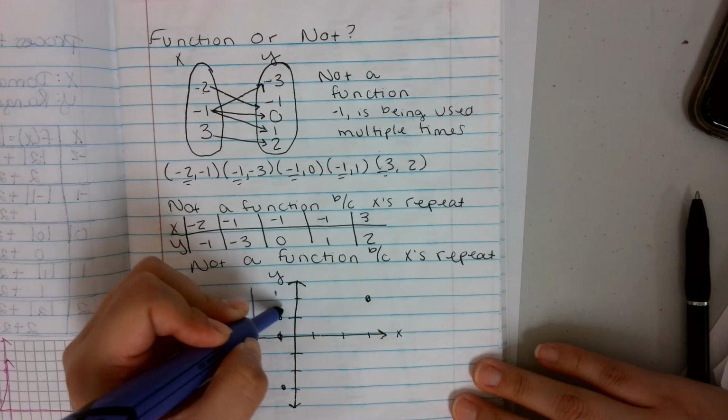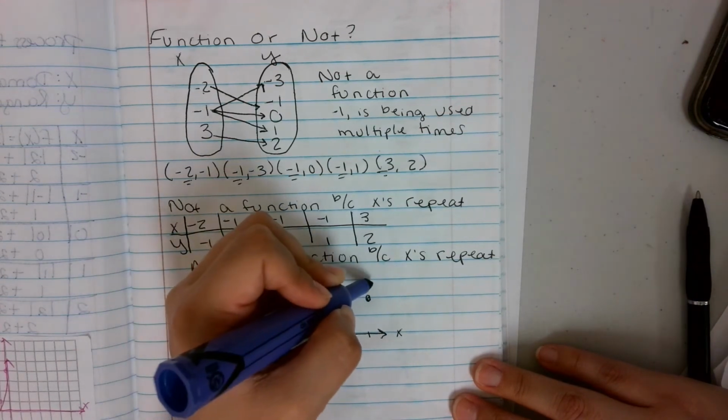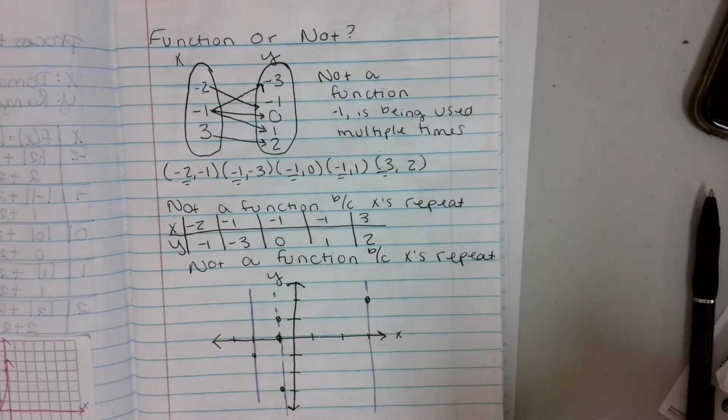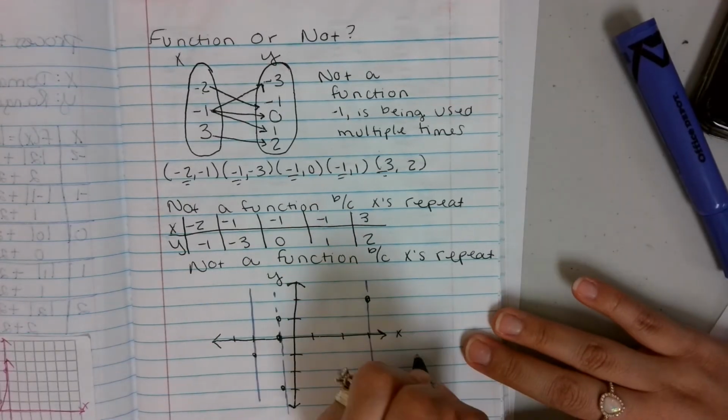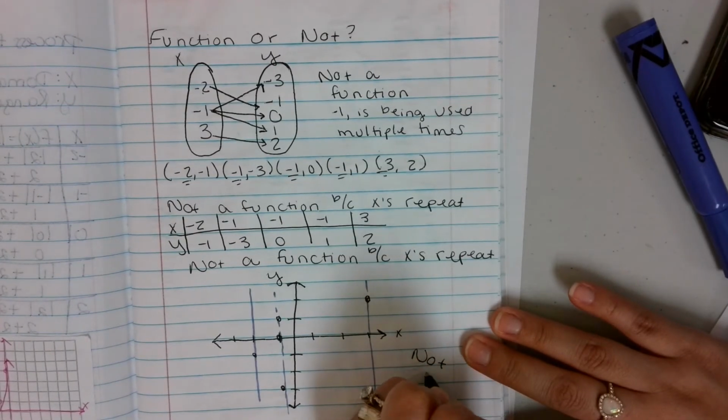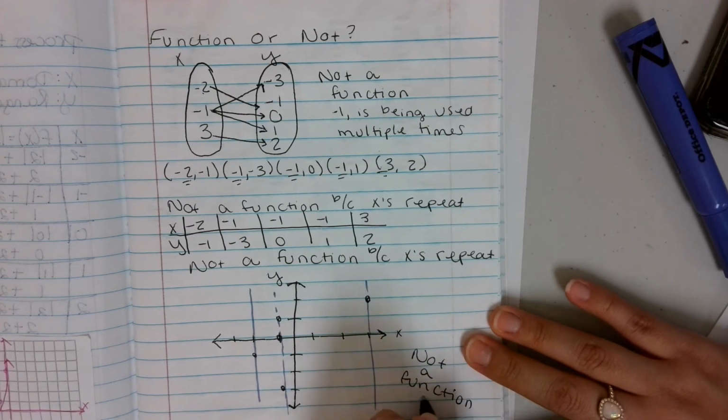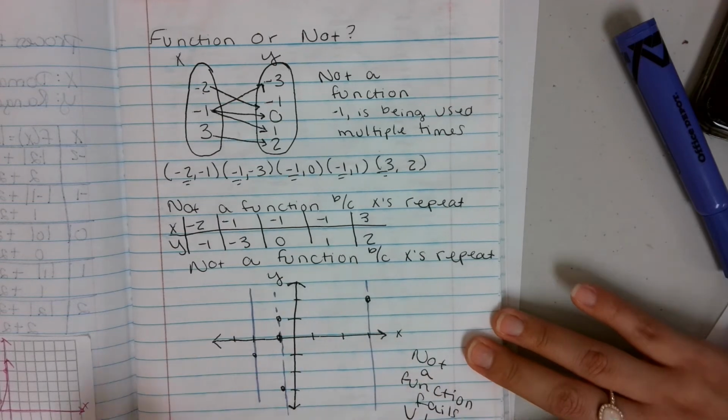Here I passed the vertical line test. Here I don't pass the vertical line test. Here I pass. So this is not a function because it fails the vertical line test. Okay?